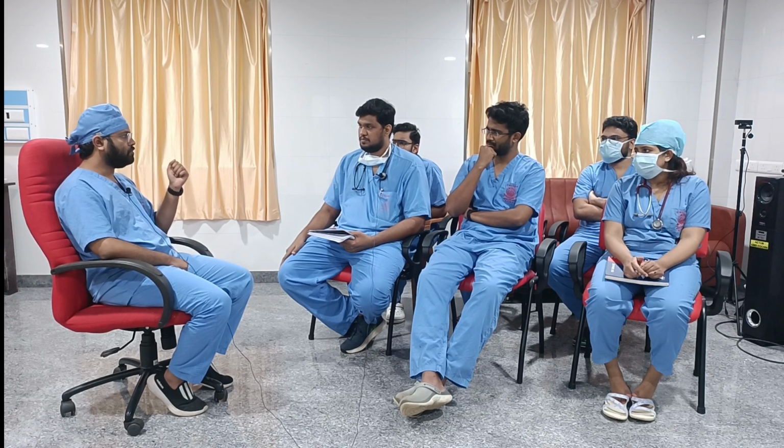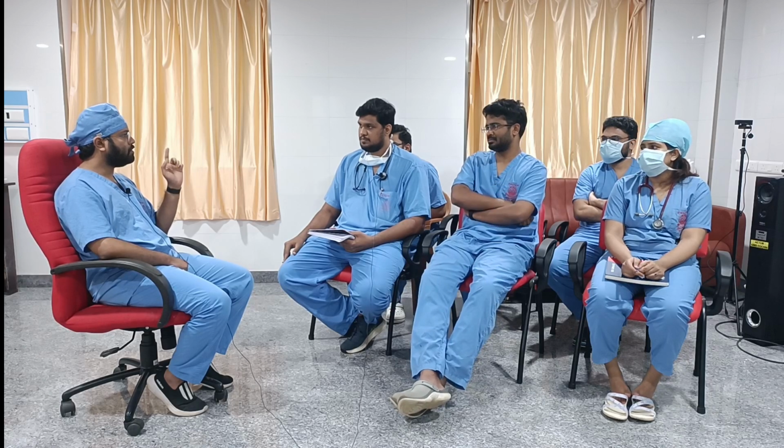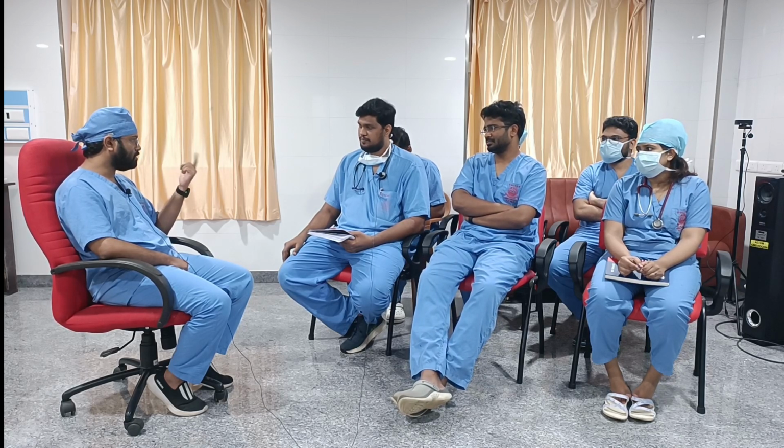External reduction we can do, but when should you not do external reduction? Axillary nerve injury secondary to what condition means you should not do external reduction? Fracture. Surgical neck of humerus fracture. Because the surgical neck is where the axillary nerve is actually winding around.